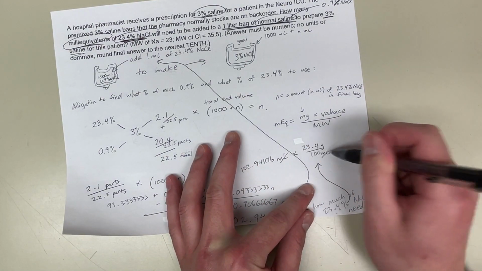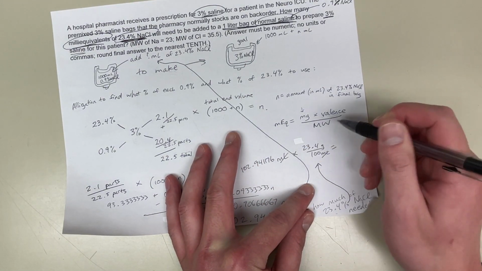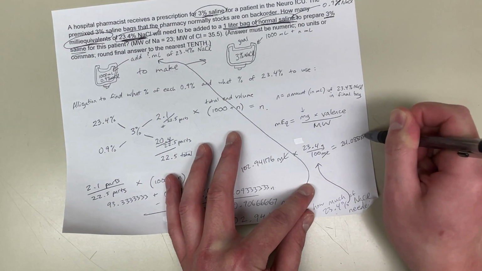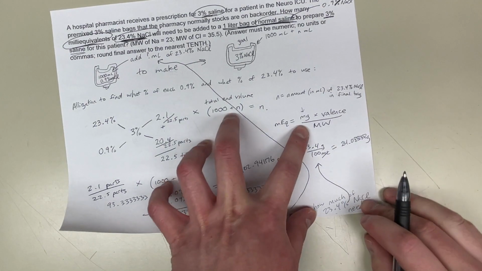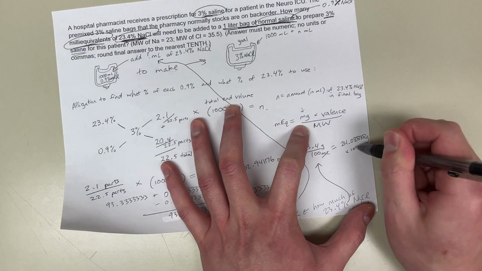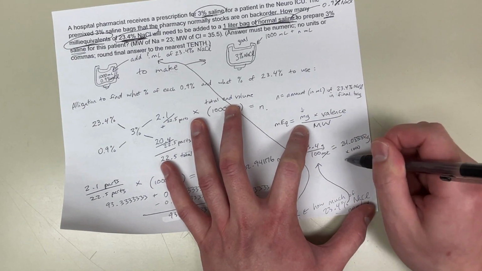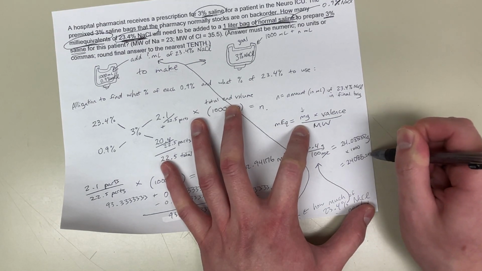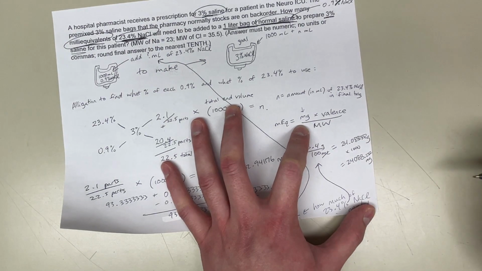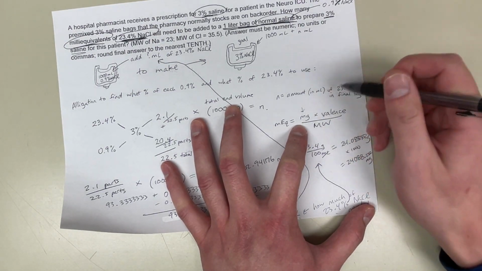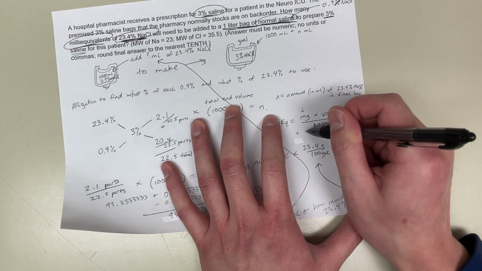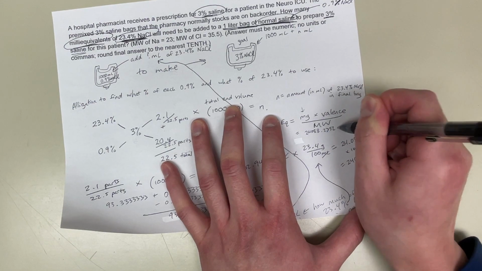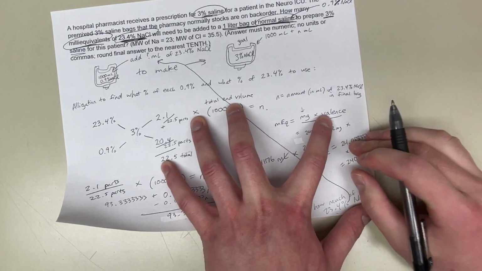So milliliters and milliliters cancel out. So that equals 24.08825352 grams. But I want milligrams, so I just multiply this by 1,000 to get milligrams, which is 24,088.2352 milligrams, right? So I just plug this number into this milligrams here. And then multiply it by the valence.